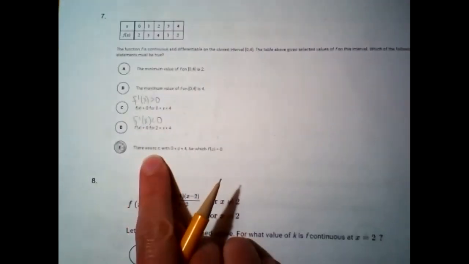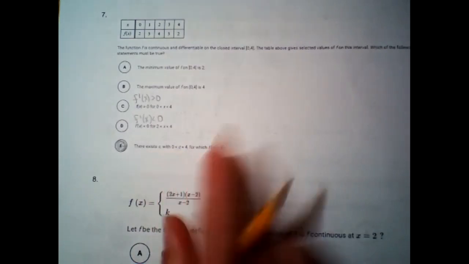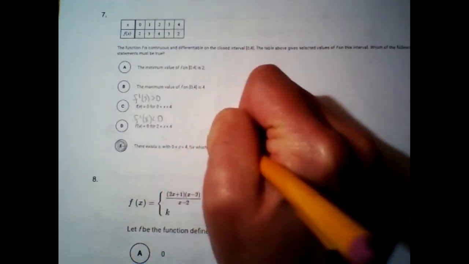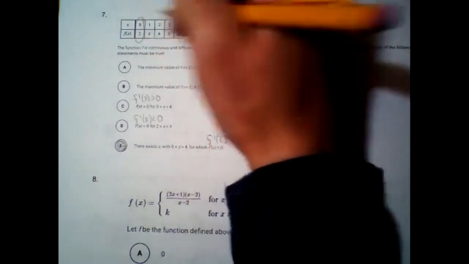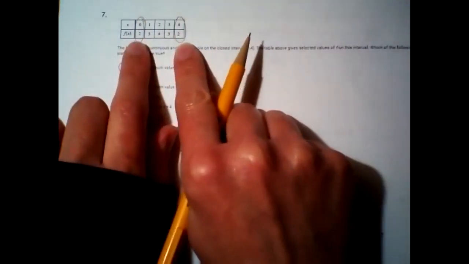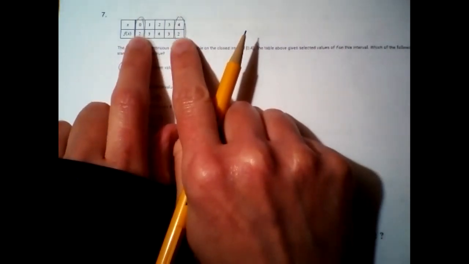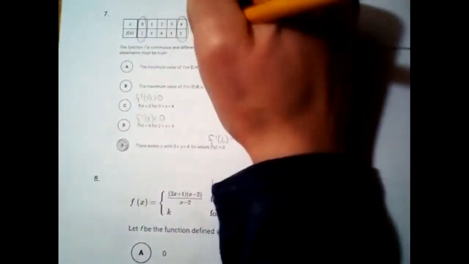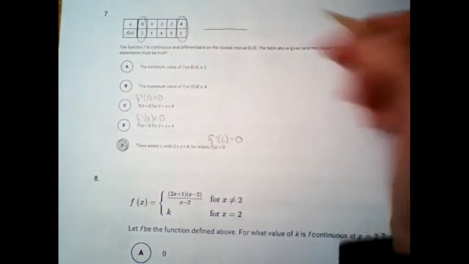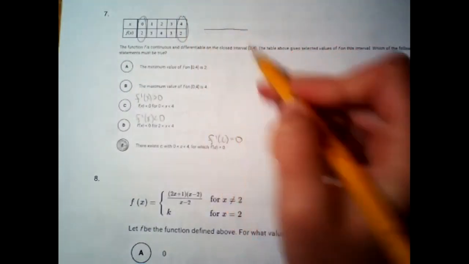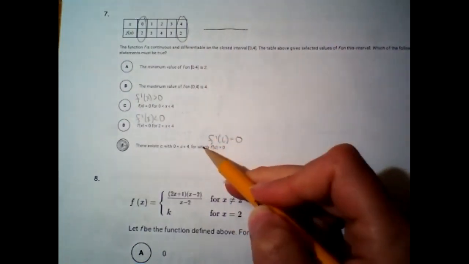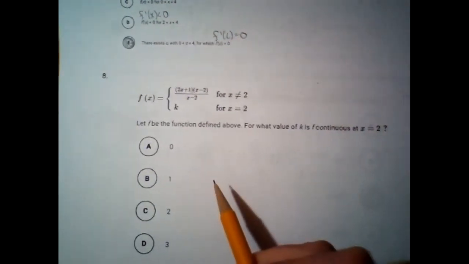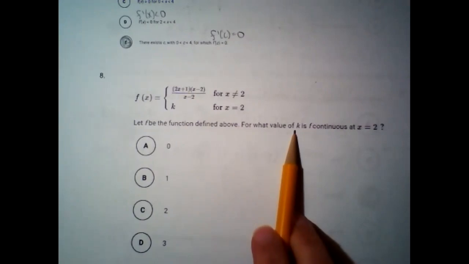This says there exists a value c somewhere on the interval where f prime of c equals 0. The reason that will be the case is if you look at 0 and 4, they're both at 2. So if you did the slope between those 2 points, or if you thought about connecting those points, they would connect with a flat line. So that would be a 0 slope. So E for that one. That was Rolle's theorem.